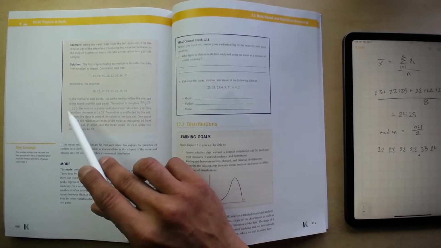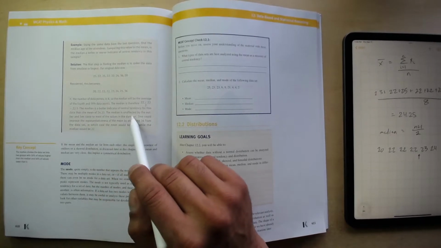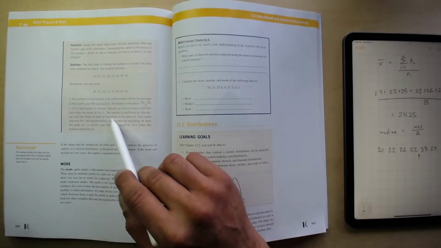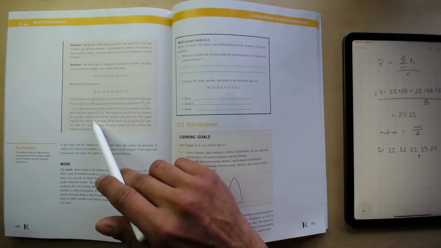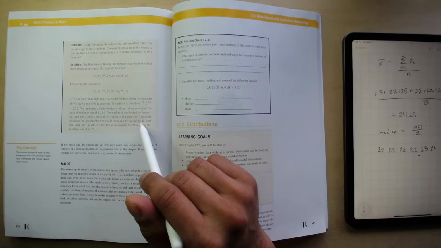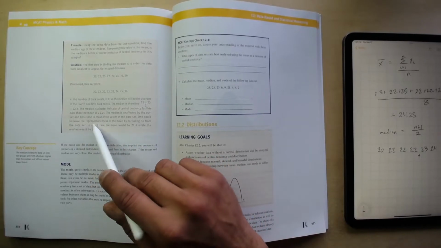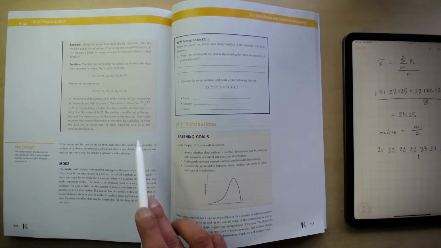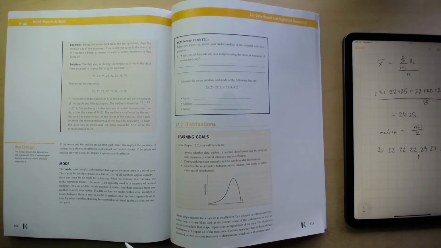The median is therefore 22.5. The median is a better indicator of central tendency for this data than the mean of 24.25. The median is unaffected by the outlier and lies close to most of the values in the data set. One could improve the representativeness of the mean by excluding 36 from the data set, in which case the mean would be 22.6 while the median would be 22. So it is 22.5.